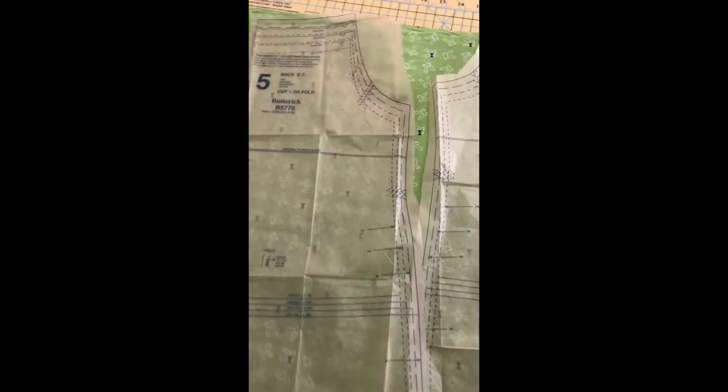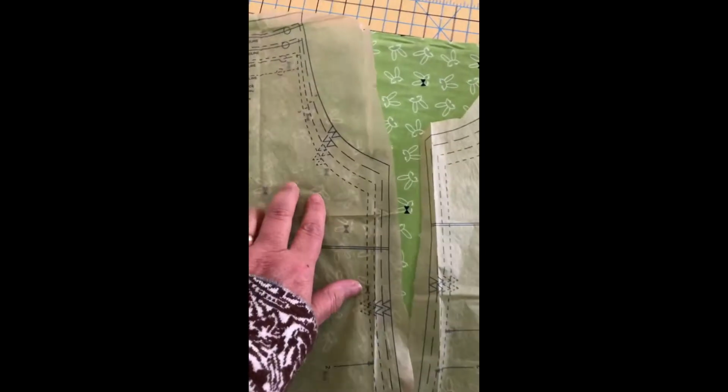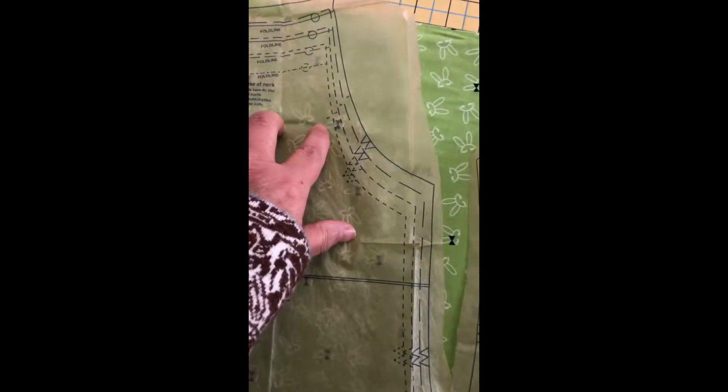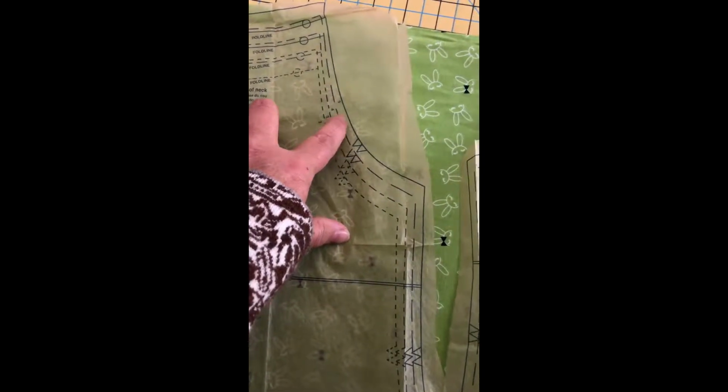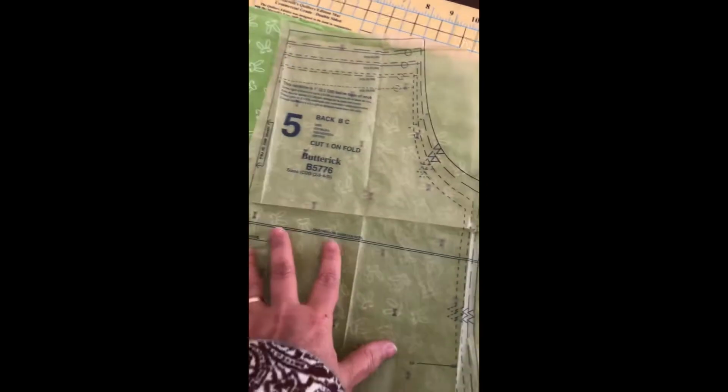Okay, so now we've got our pieces cut. We've got number 6, number 4, and number 5. So those are our 3 pattern pieces. And within each pattern piece, we were talking about this before, there are multiple sizes. There is a size 2, a size 3, a size 4, and a size 5. Now, all these sizes are nested within this one piece.